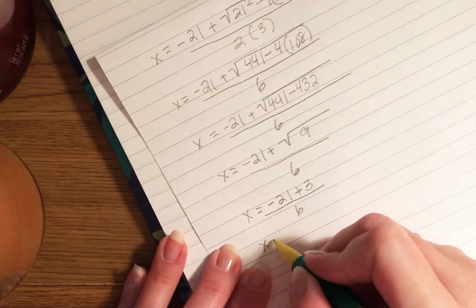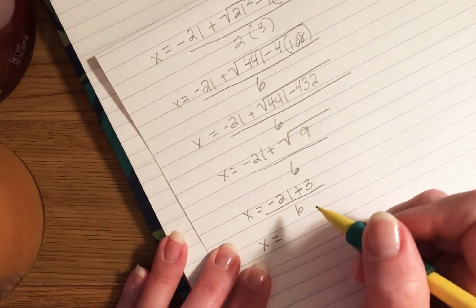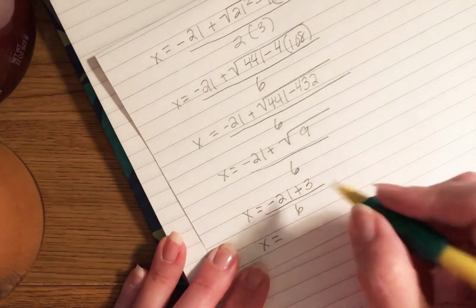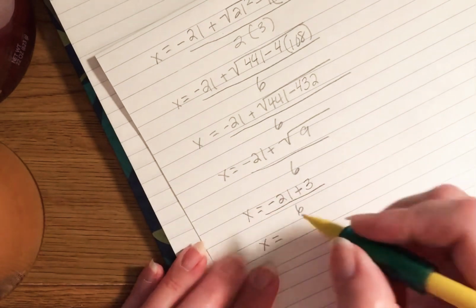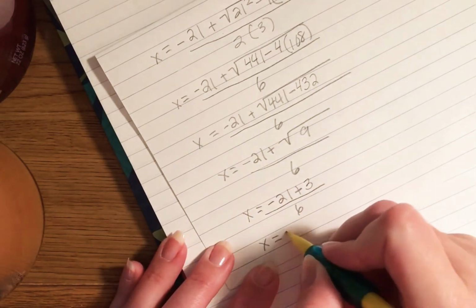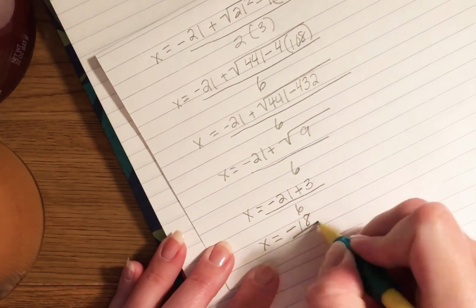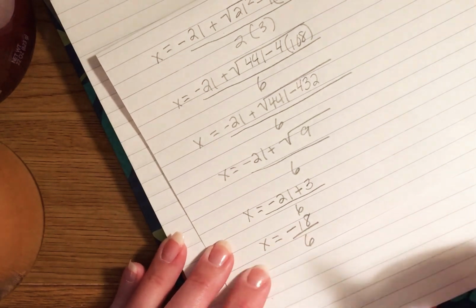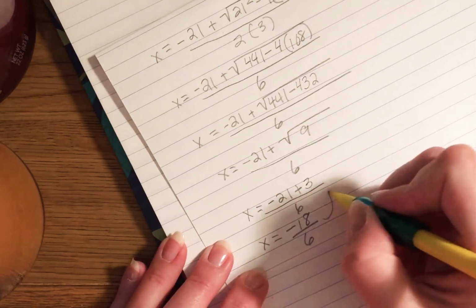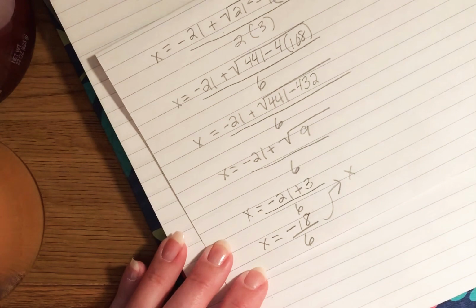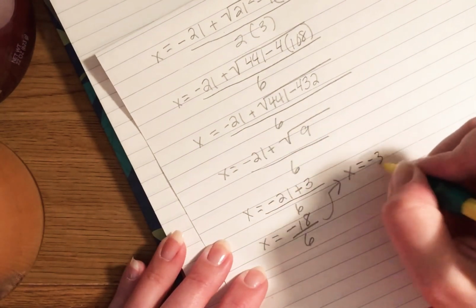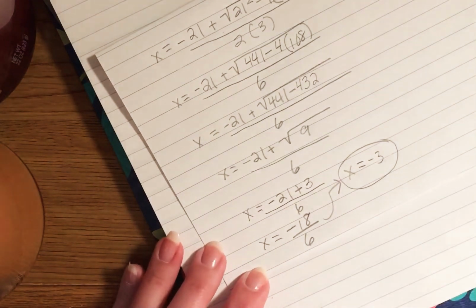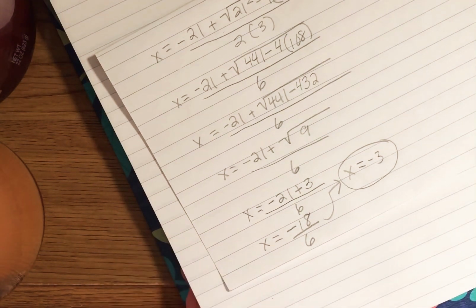And now x equals, so negative 21 plus 3. So negative 21 plus 3 will give you negative 18 over 6. And now what will x equal? So negative 18 divided by 6 will give you negative 3. Okay, so that's our first answer.